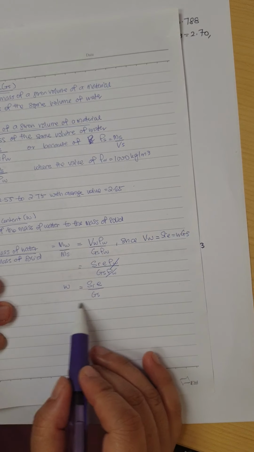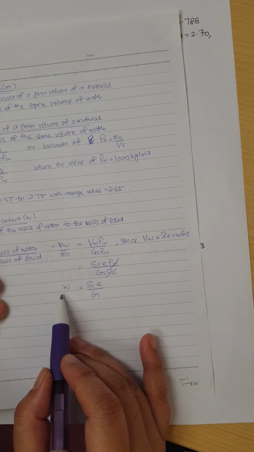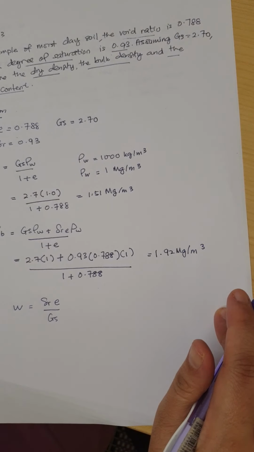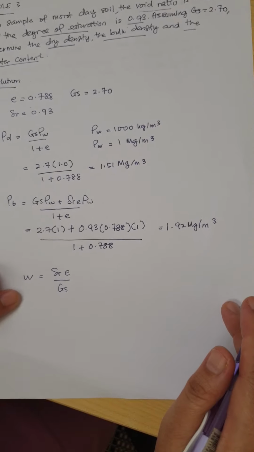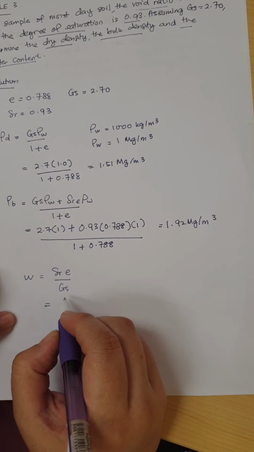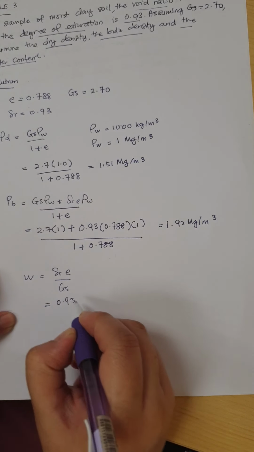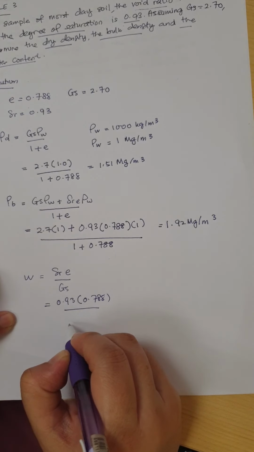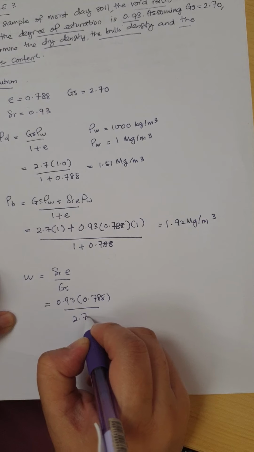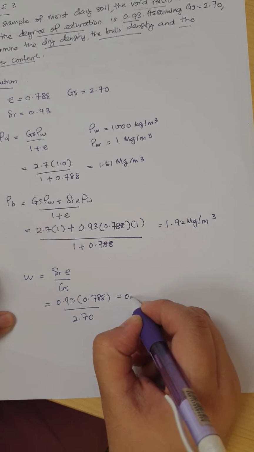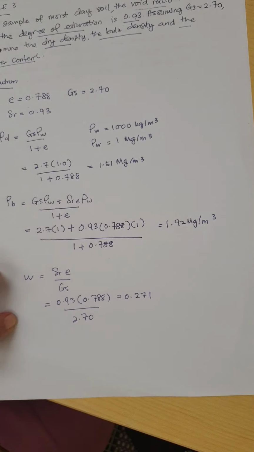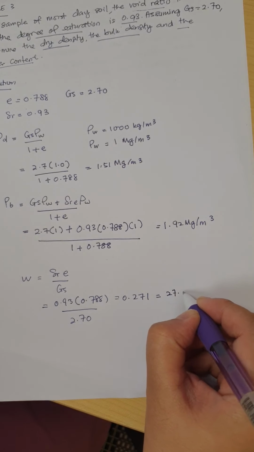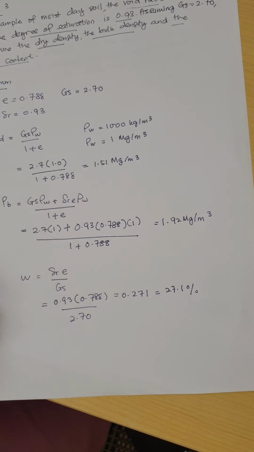This is what I get from the slide. w is equal to Sr e over Gs. So I'm using that one, and then substitute the values. Okay, I get the answer of 0.2771, or you can put it into percentage as 27.1.